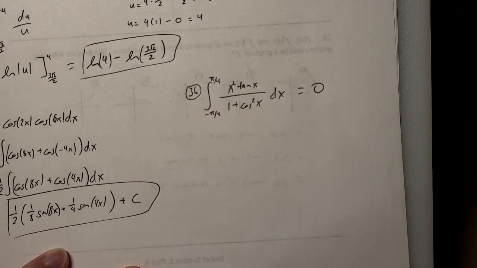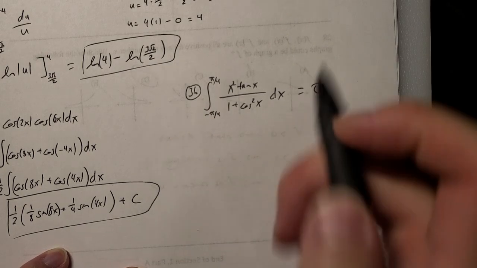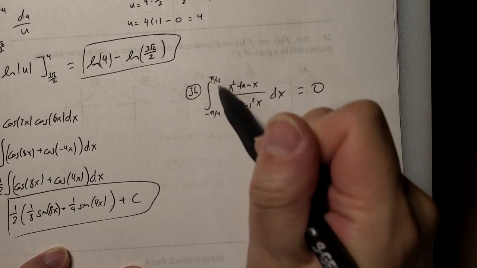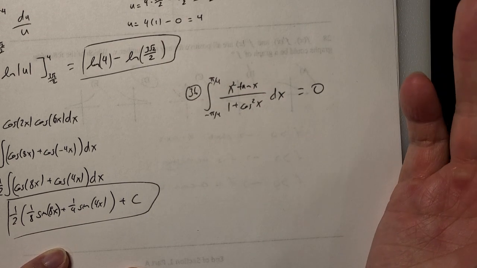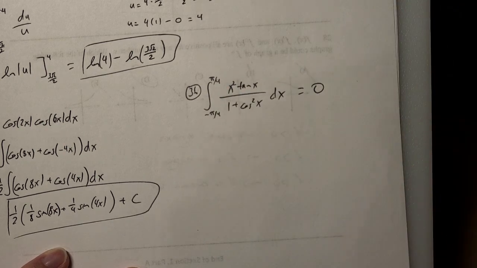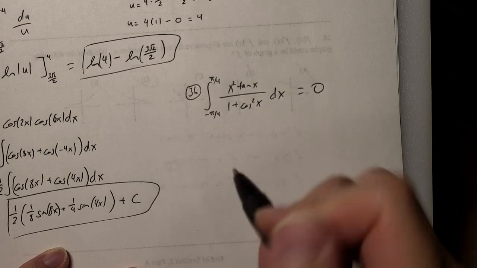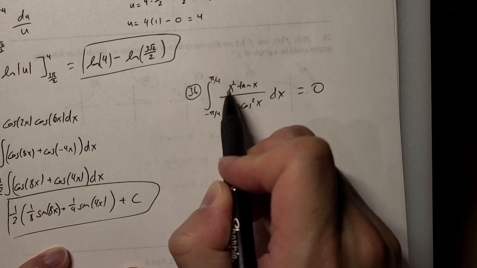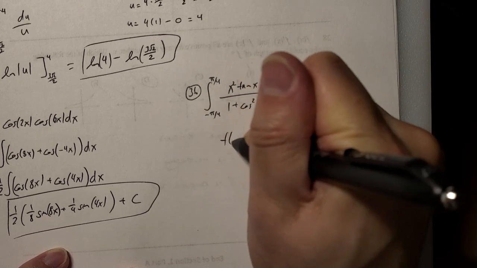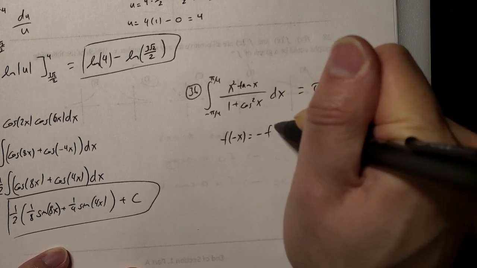Otherwise, remember, I said this in the previous videos. When we have limits from minus a to a, so in this case, minus pi over 4 to pi over 4, you should always check if the function is even or odd, so you can make your life easier, especially if it's an odd function. And in this case, it is an odd function. How do I know that? Well, x squared is even, so when I remember an odd function, f of minus x is minus f of x.